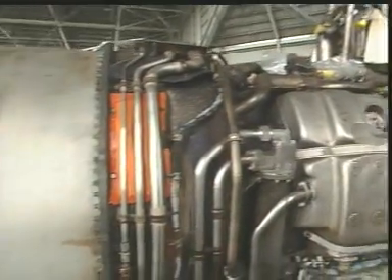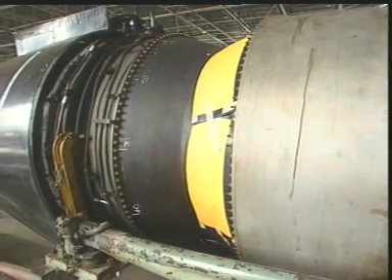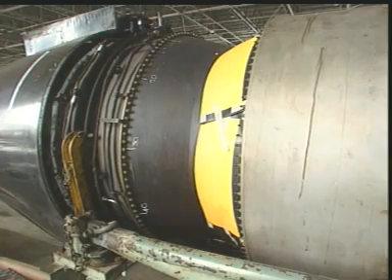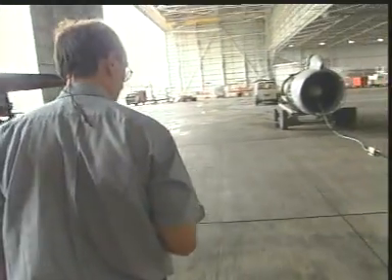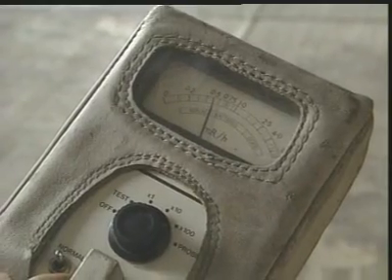When the isotope is in place, gamma rays pass through the engine onto the film, forming an image of the parts in between. While the image is created, the operator monitors a radiation meter to check that the radiation is within safe levels.